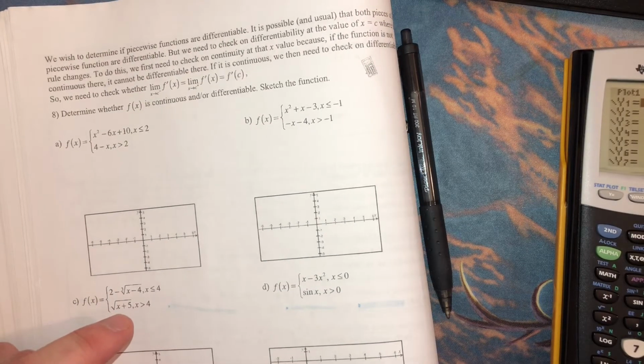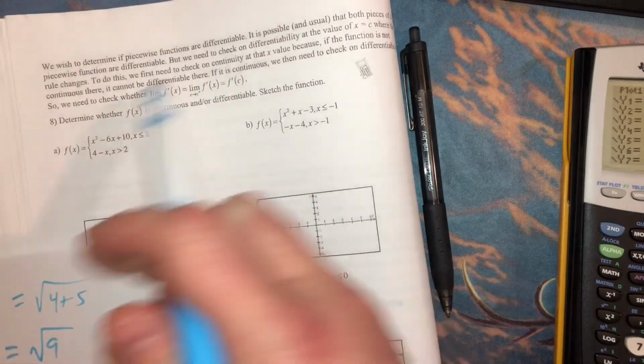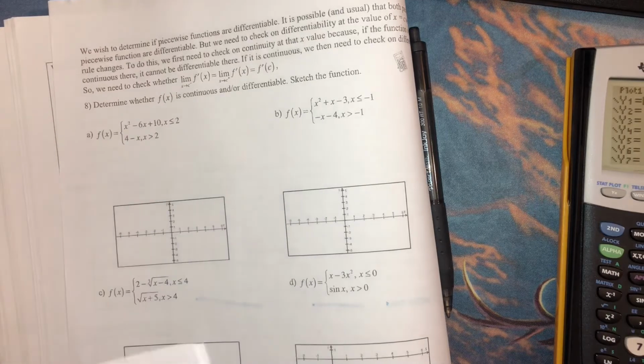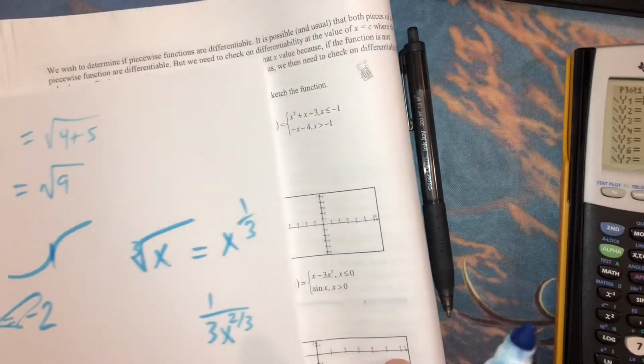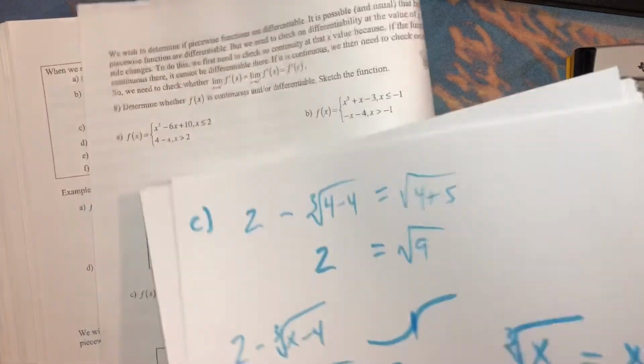Let's see. So he says more or less everything that I'm doing. He says it up there. All right, I'm being a little bit lazy. I should actually do this problem.